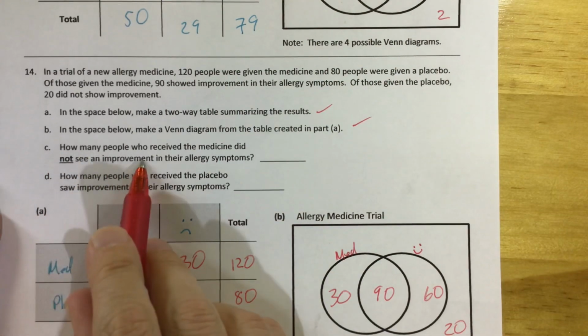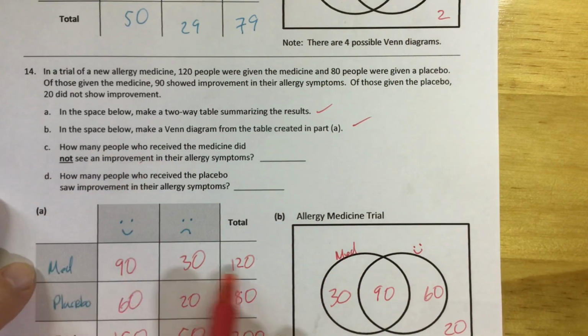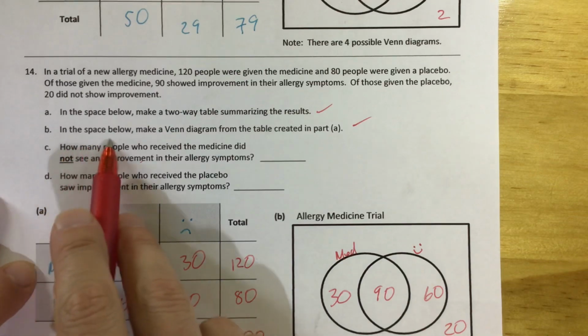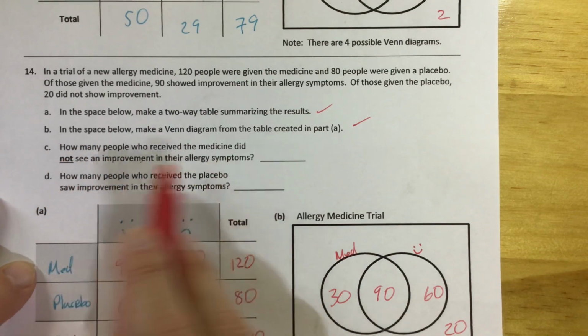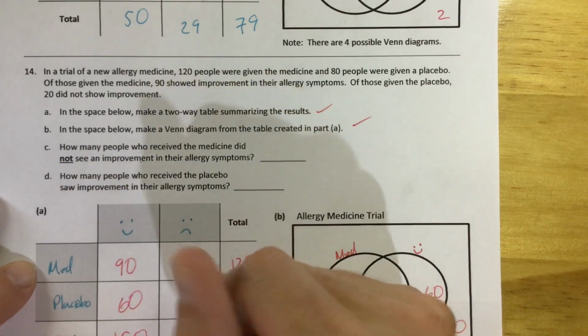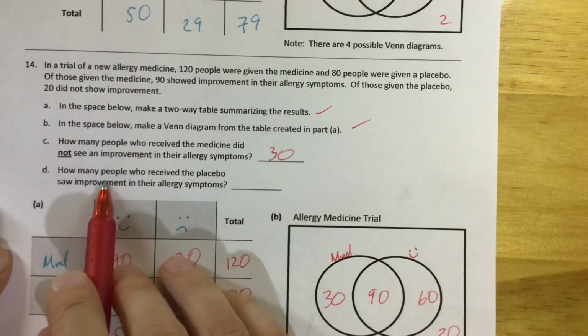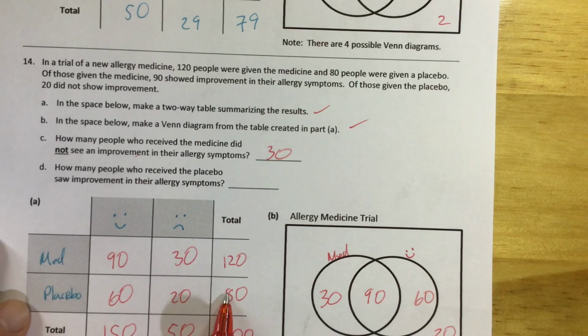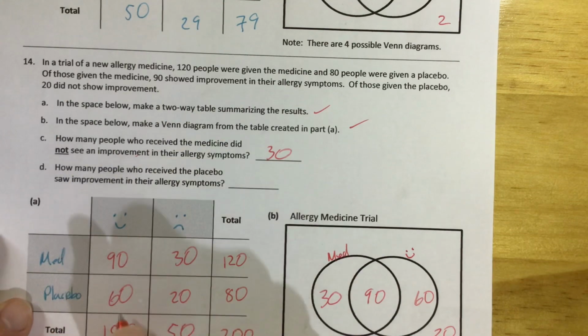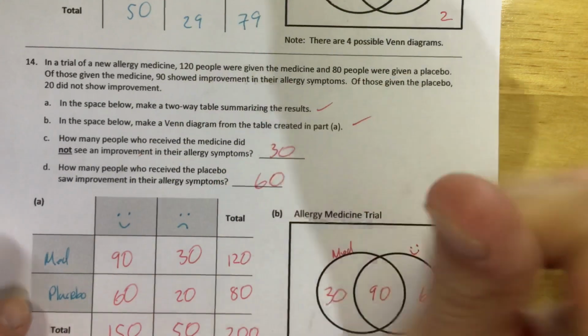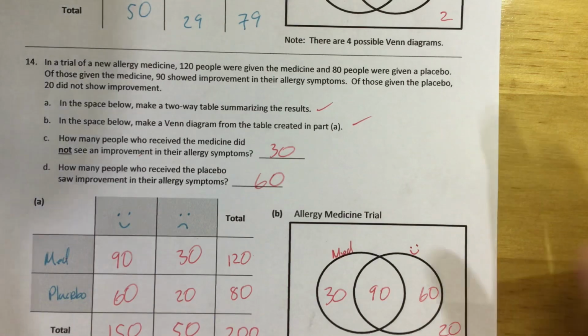C, how many people who received the medicine did not see improvement? That was the 30 we had to solve for. And D, how many people who received the placebo saw improvement? 60. Oh, the mind playing tricks on you.